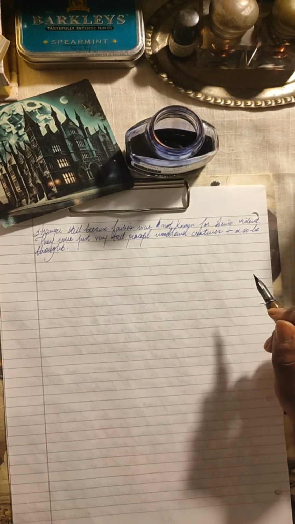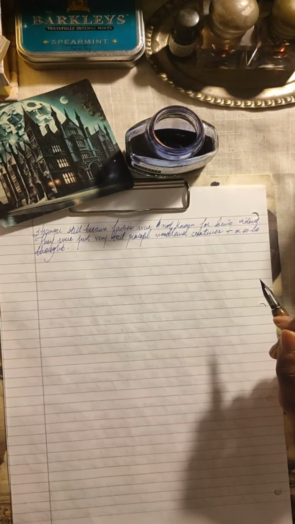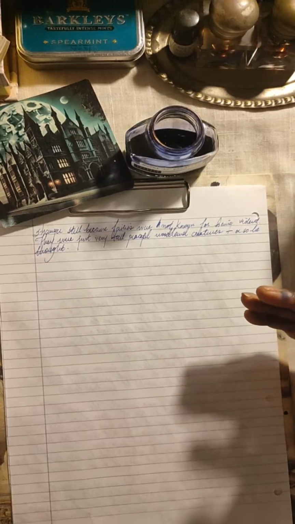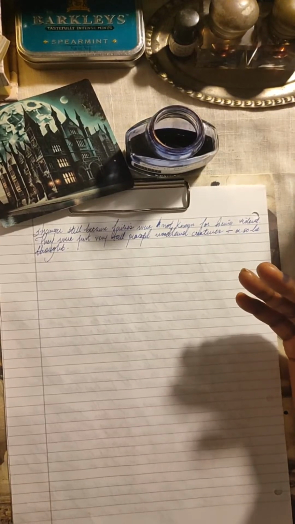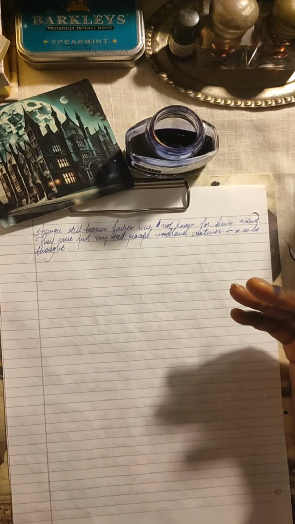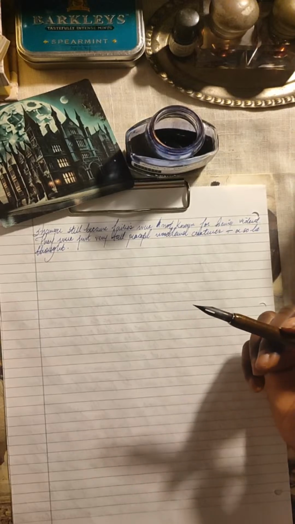And when I try to type straight onto a laptop, I can't do it. My brain just freezes. As much as I love laptops and technology, I think for humans it's still a very alien concept. So my words don't flow as freely when I'm writing on a laptop. That's why I prefer handwriting.